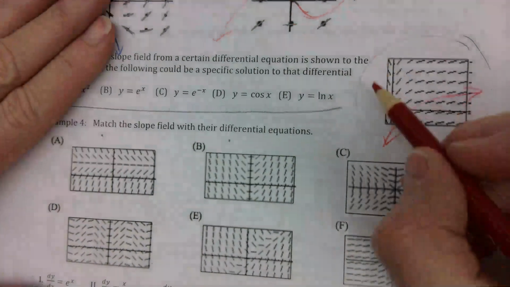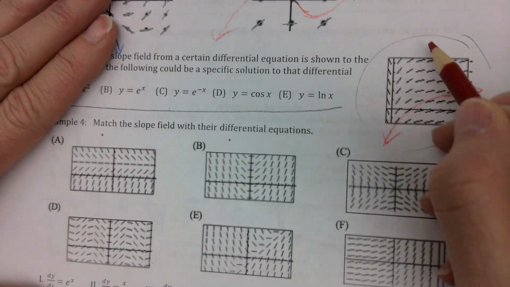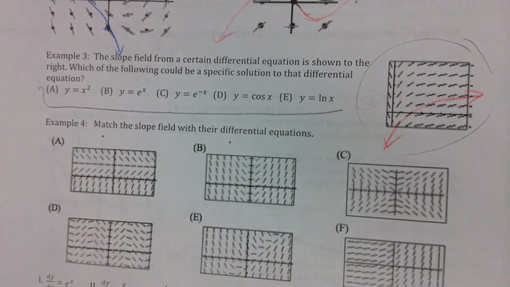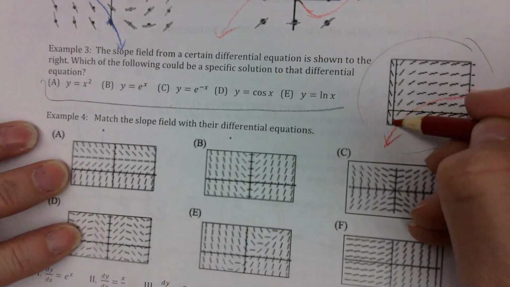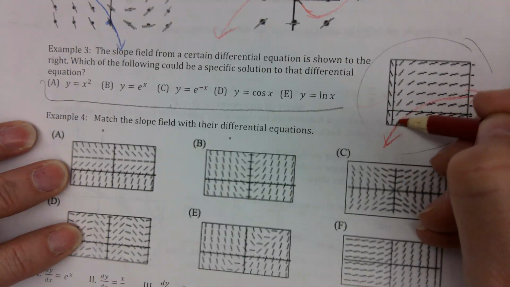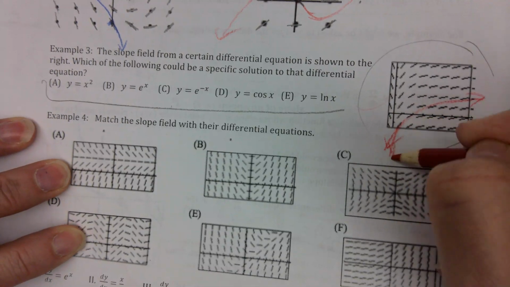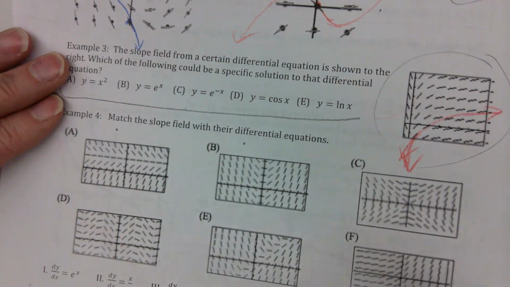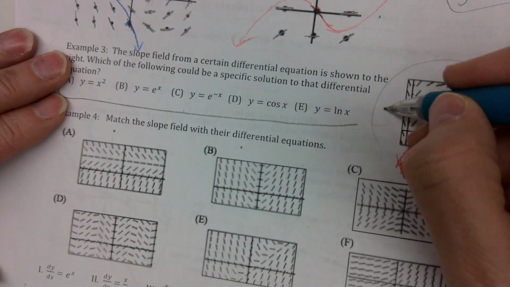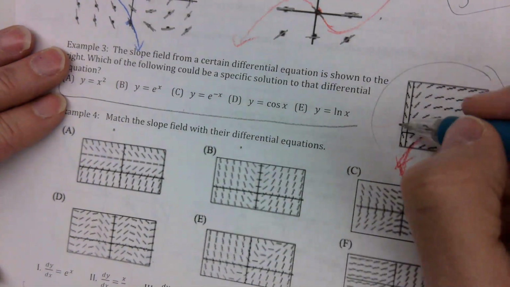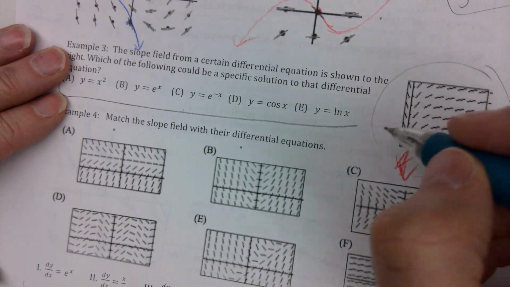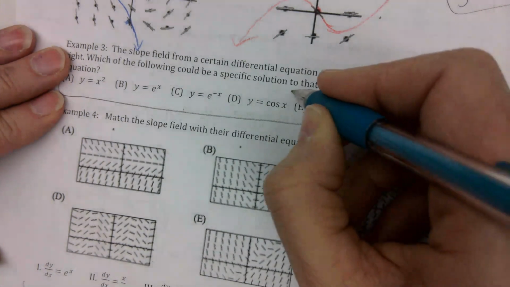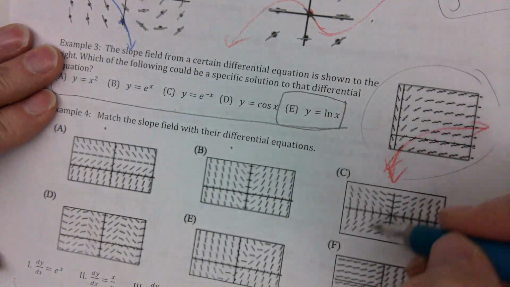Can natural log be past zero? If you look, my solution curve was not good. I should have made it go straight down. That one over there is having a slope past zero. It does go with slope on the left side, but this is a log curve.